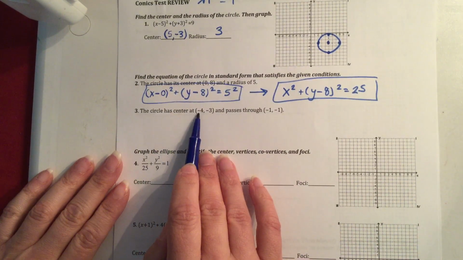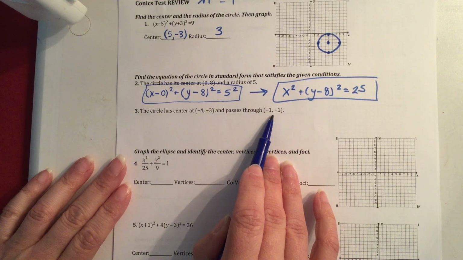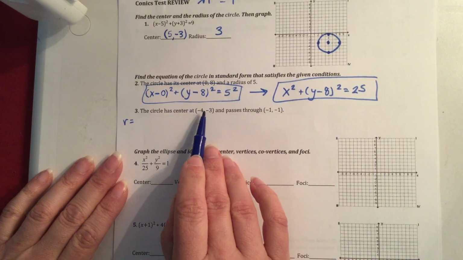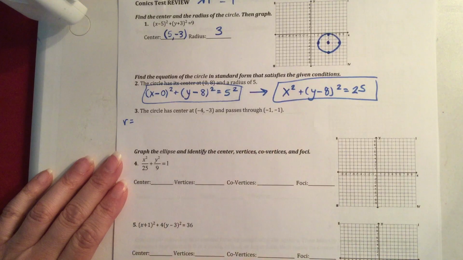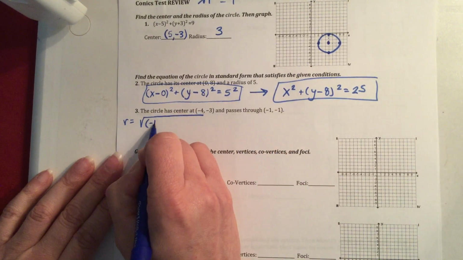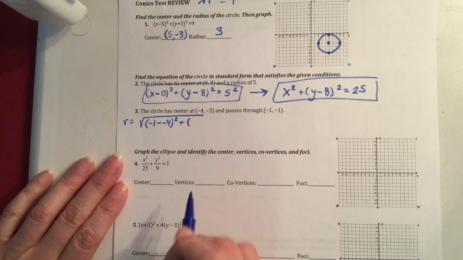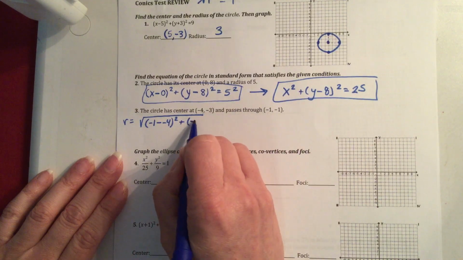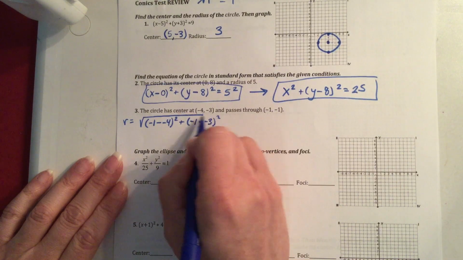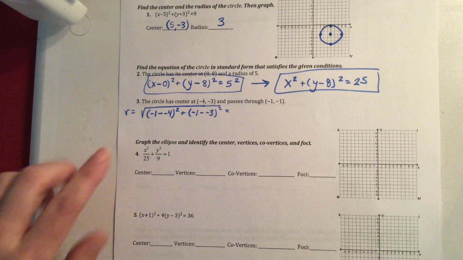This time they gave us the center and they gave us a point on the circle. What we're missing is the radius. So in order to find the radius, you have to find the distance between the center and a point on the circle. Distance formula: you take the second x, negative 1, minus the first x, negative 4, quantity squared, plus the second y, negative 1, minus the first y, negative 3, quantity squared, and that is all underneath the radical symbol. So distance formula from geometry.